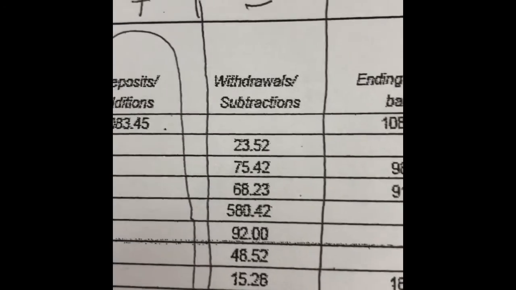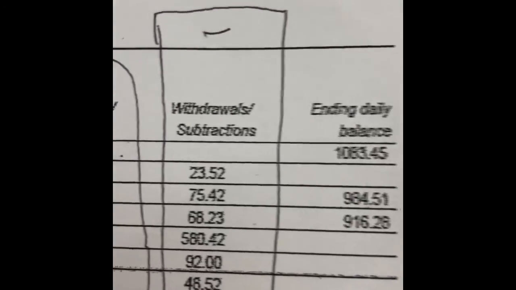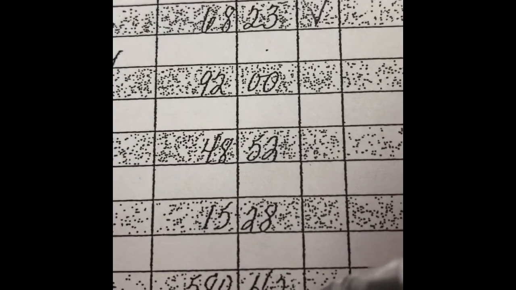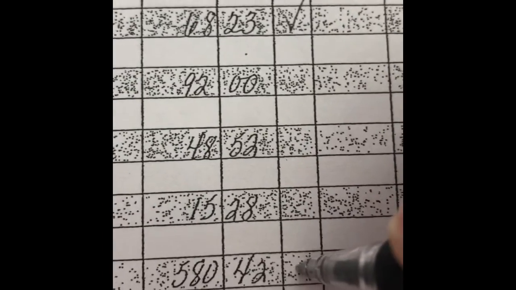580.42. Now, I'm going to get over here and I'm going to go, well, wait a minute, I got all these others in between. Remember, it's listed here in the order the bank got it. I'm not worried that it didn't have the 92 listed next. This is the next one that it had, so I'm just going to look for the 580.42, and when I find it, I'm putting a check mark by it.